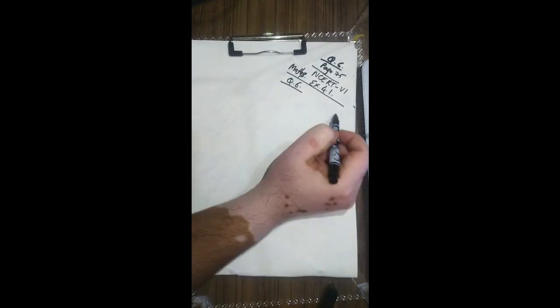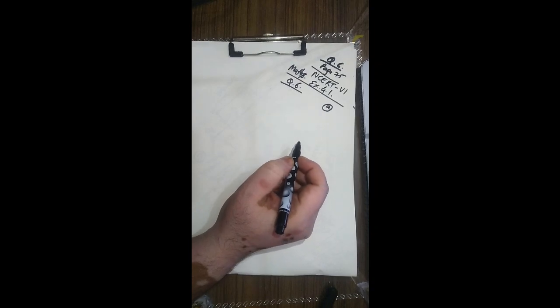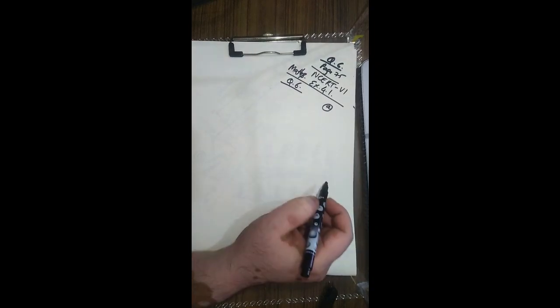Question number 6. A. The question says that there is a figure drawn MN. In that figure, various points are there. Seeing these points, you have to answer a few questions.